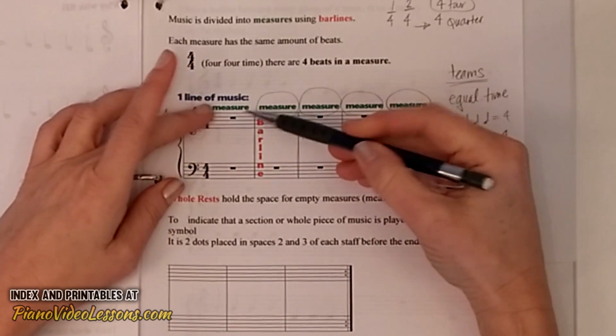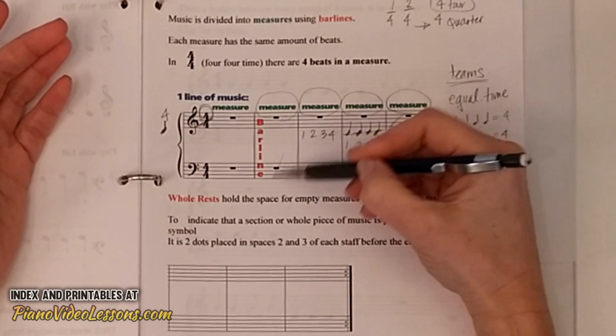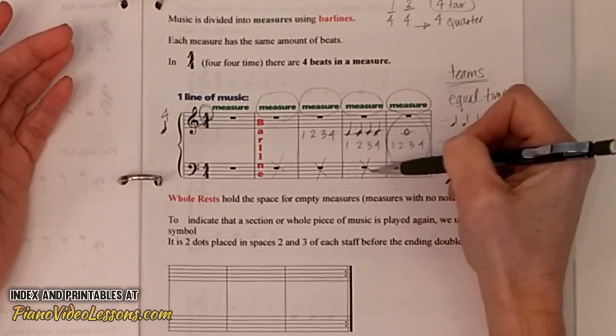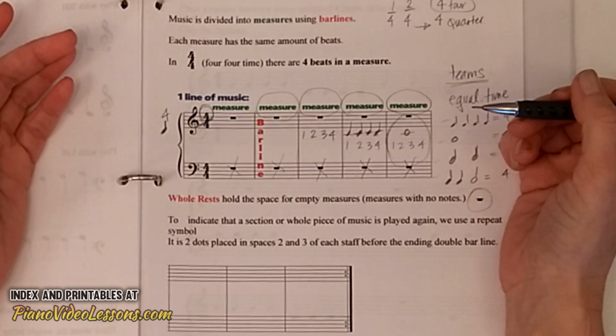It's either playing notes or it's resting. So you have to look in each of these measures to see if there are notes for each hand, and anytime there isn't any notes at all, you're going to see these whole rests saying don't play anything, don't worry about it, no notes for you right now.